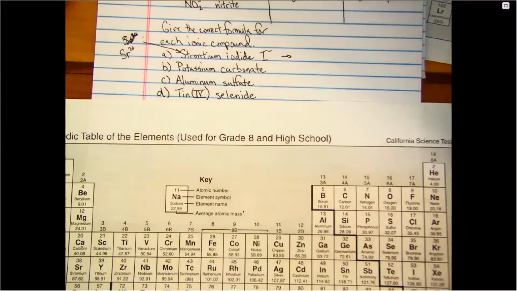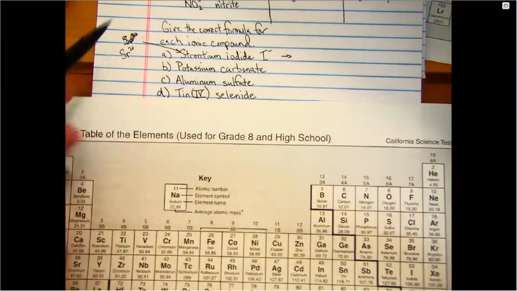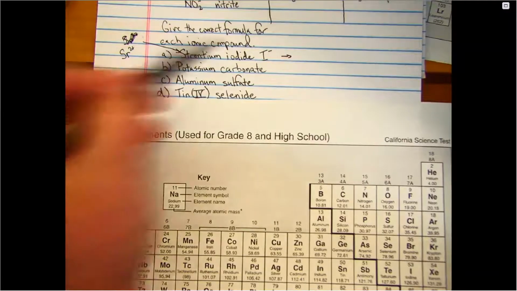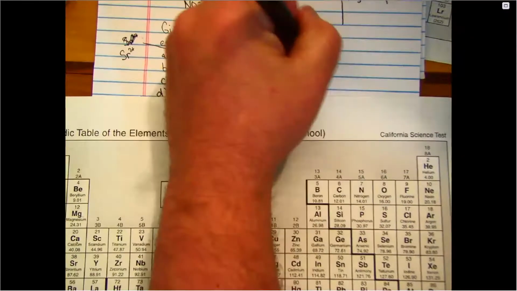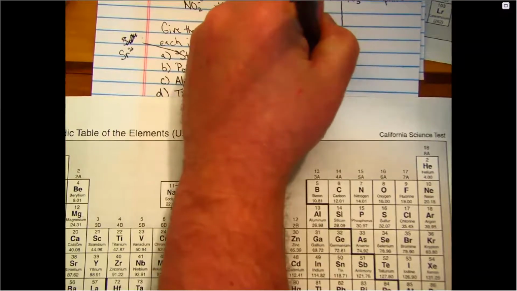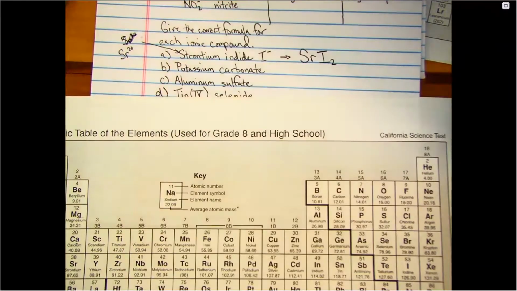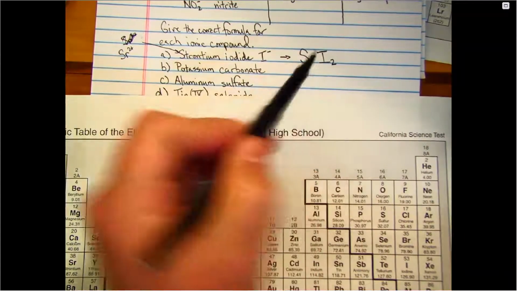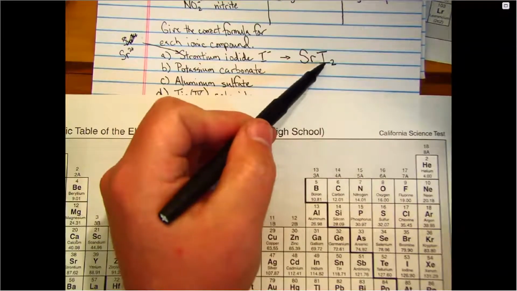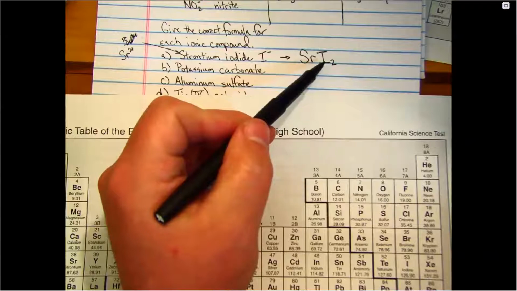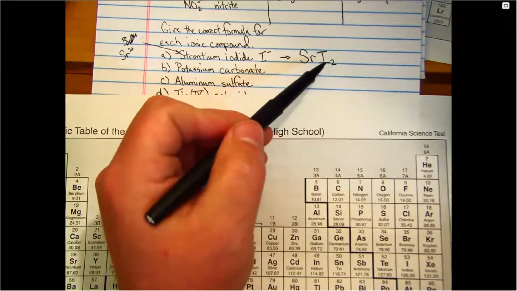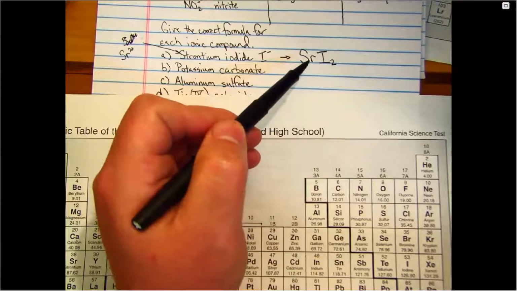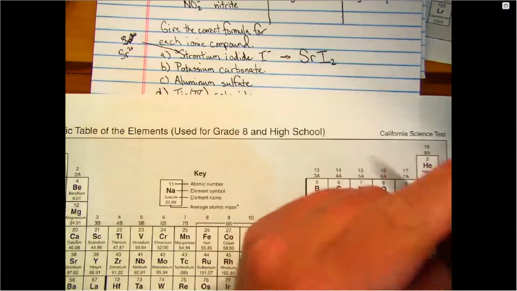Now, the rule for writing the correct formula for ionic compounds is we know that the charges in ionic compounds have to balance. So if we have +2s for our strontiums and -1s for our iodides, the correct formula for strontium iodide must have twice as many iodines in it as it does strontium. So that is a balanced charge on each side. A +2 balances out with 2 -1s. Notice that when we write that formula, the charges aren't included because they've canceled each other out. We have to remember that that strontium is a +2 charge, and each one of those iodines is a -1 charge.